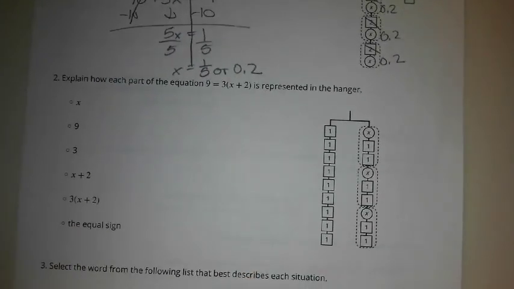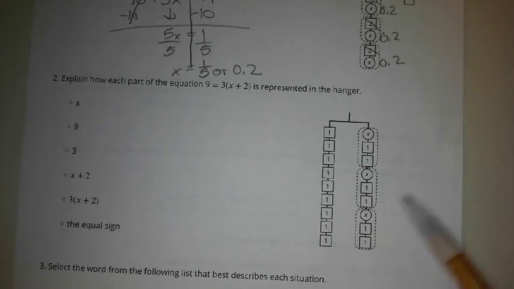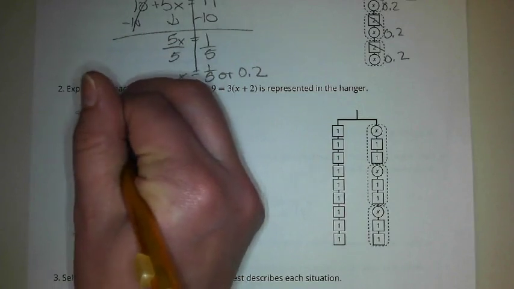Okay, number 2, explain how each part of the equation 9 equals 3 times x plus 2 is represented in the hanger. So my x are my circles, and that's my unknown.